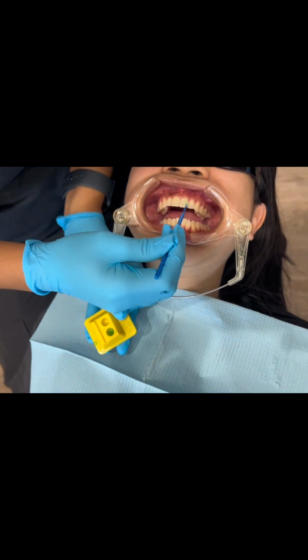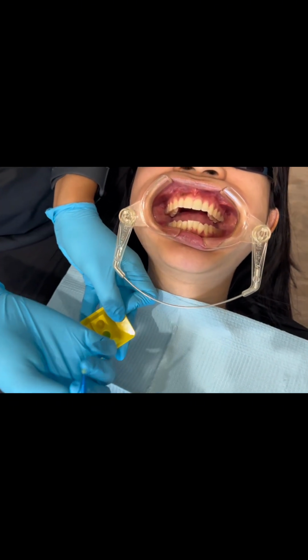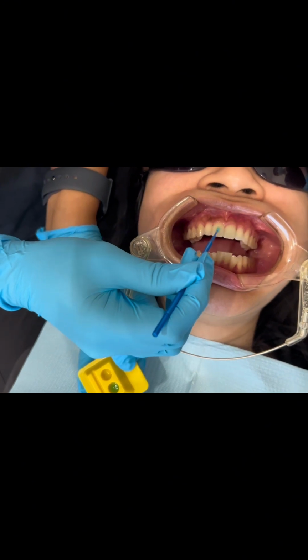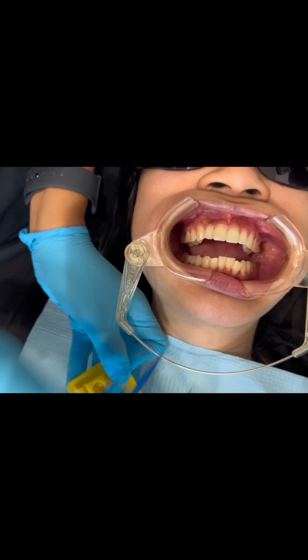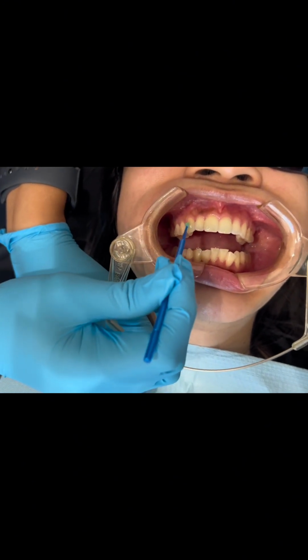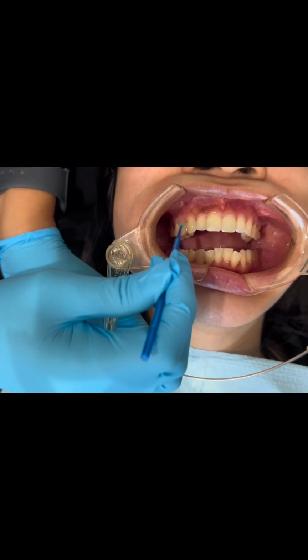So you see, I'm literally putting a little bit of edge on every tooth, literally like painting nails. Am I getting close to the gum line? No. We don't get close to the gum line, and we make sure we stay away from the lips.